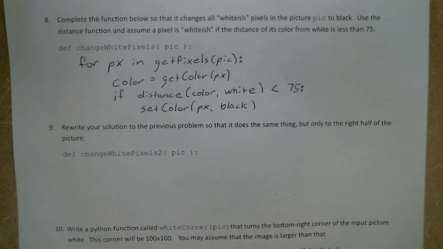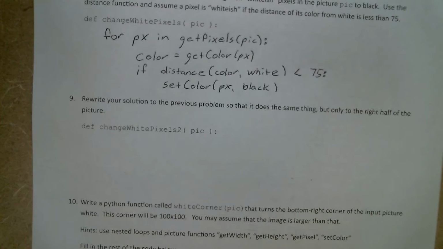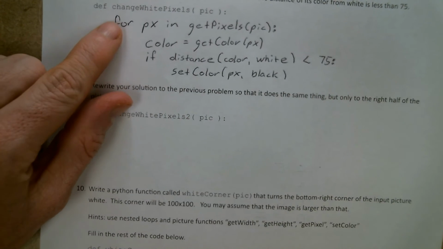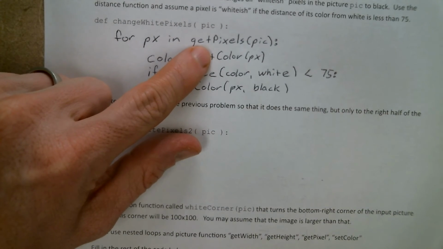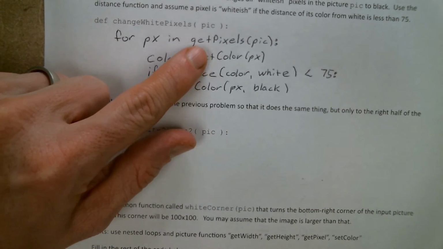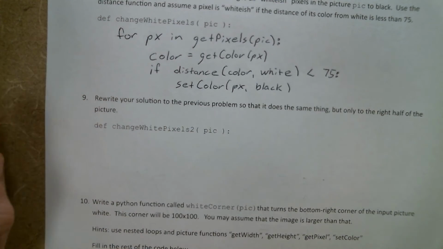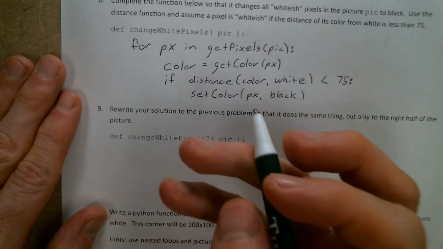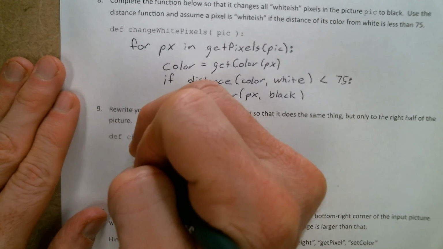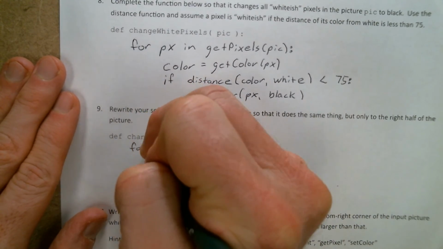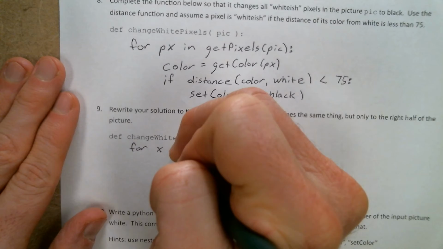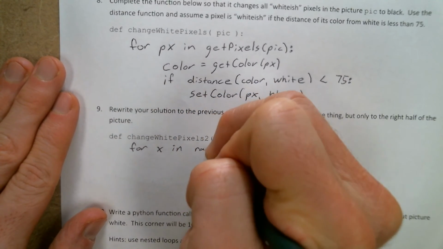Number 9 says rewrite your solution to the previous problem so that it does the same thing, but only to the right half of the picture. Now, because we are limiting the range on which we are examining, we can no longer use this get pixels style loop. All right, now we're going to have to go back to XY coordinates. So I'm going to set up 2 loops. I'm going to say for x in range.